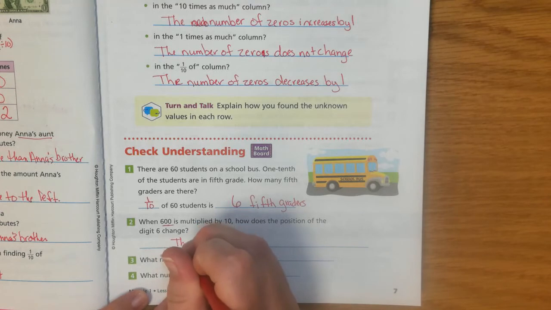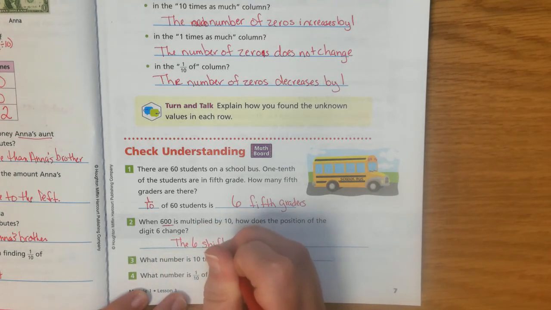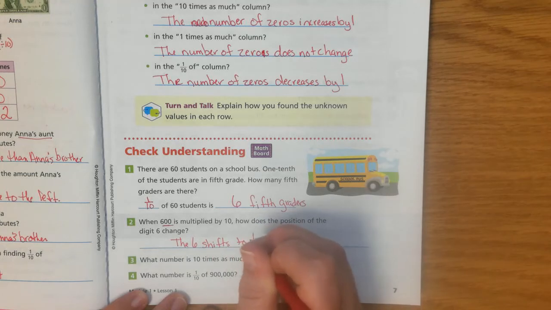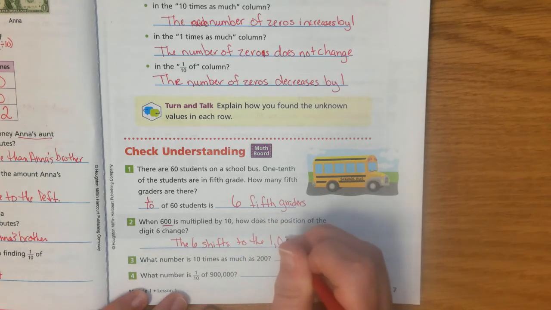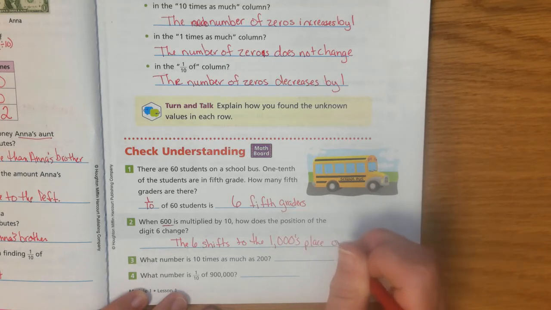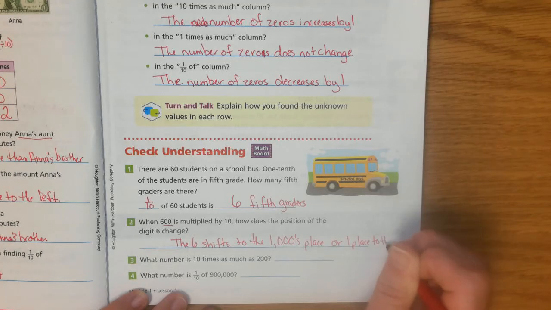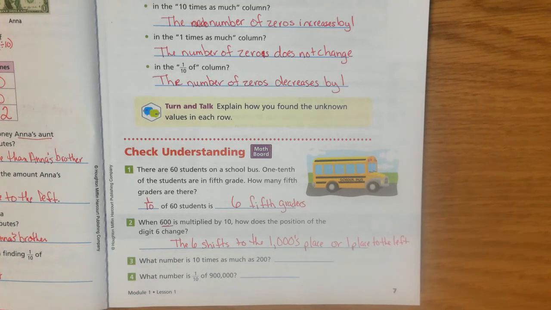So the 6 shifts to the thousands place, or 1 place to the left. It's going to get bigger by 1 place value. It's going to move over by 1 place value.